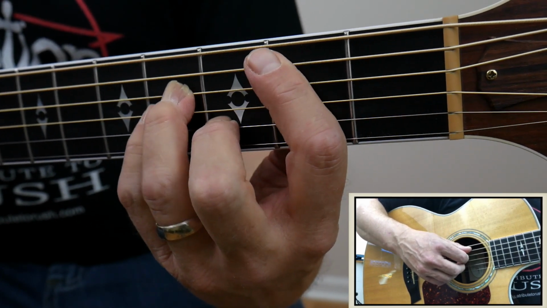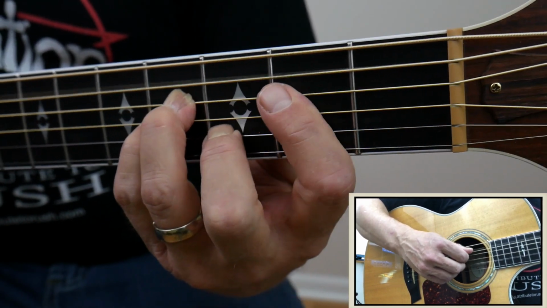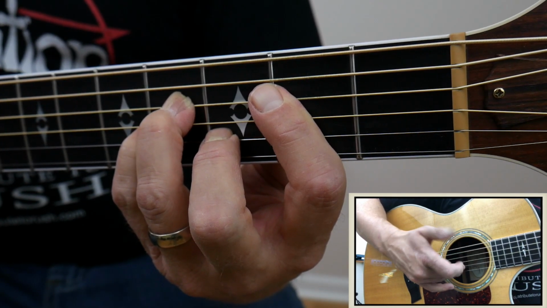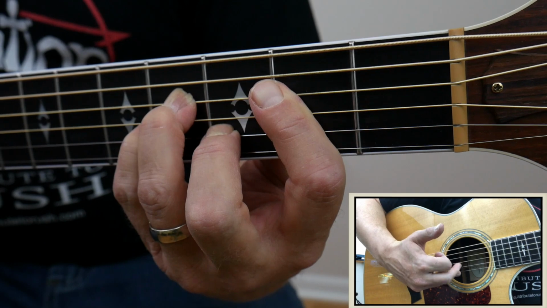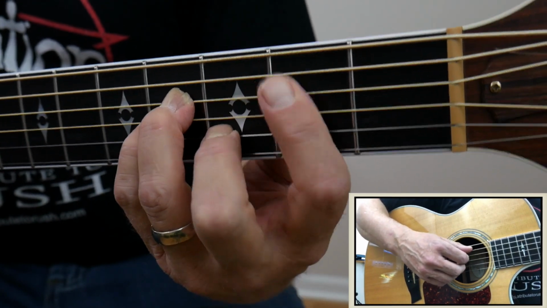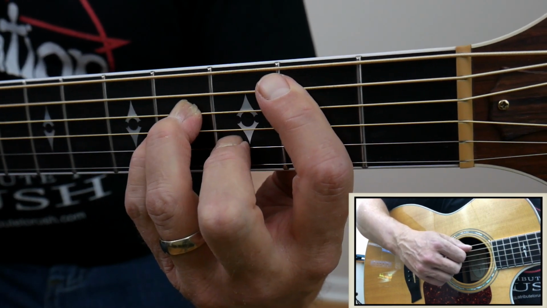So 1, 2, and then we do a little, these fingers here tackle those 1st and 2nd strings, still holding that B chord. And then one more time on the B.